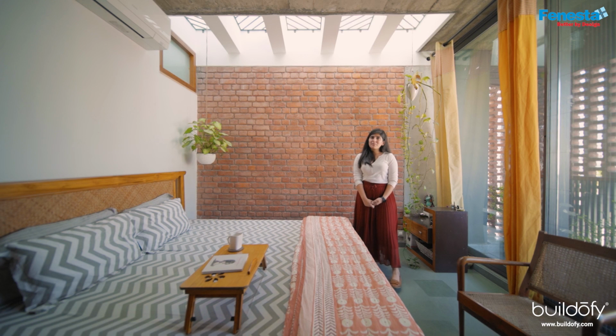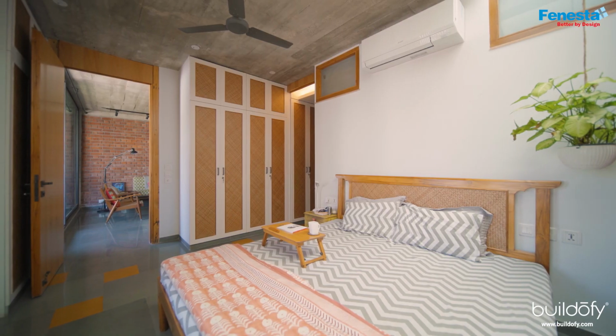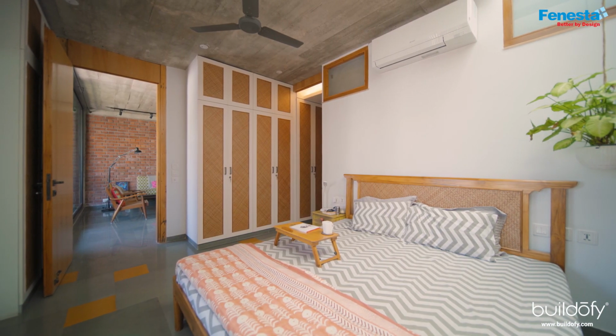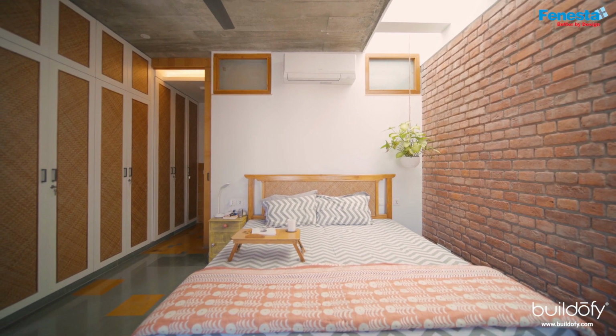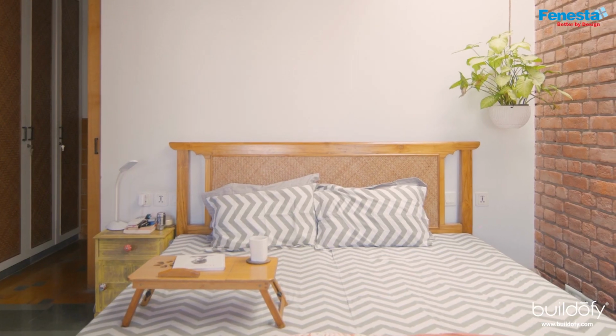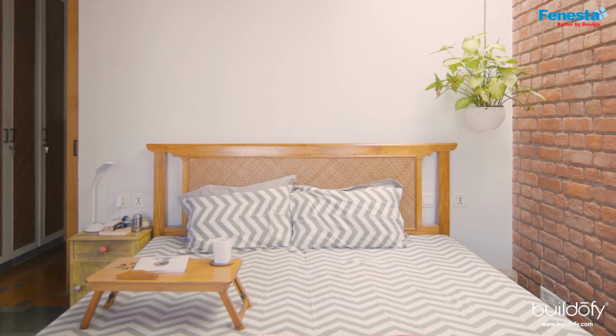So the same material palette that has been used in the rest of the floor has also been introduced in the bedroom, but in a fashion that there is more of Kota and a bit of Jaisalmer in the bedroom, and when it flows into the bathroom, there's the opposite of the material. So there is more Jaisalmer and less Kota. If you notice, we've also introduced elements of rattan and jute to give a warmer feel to the bedroom.